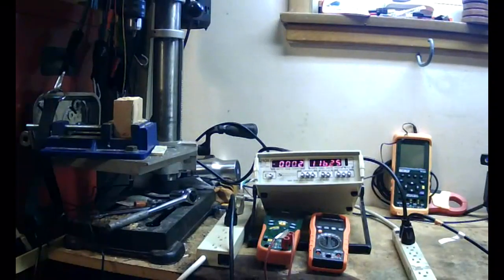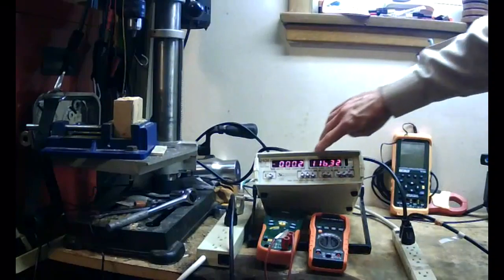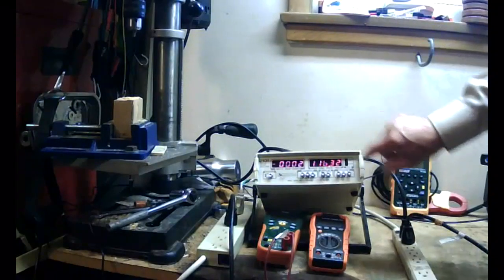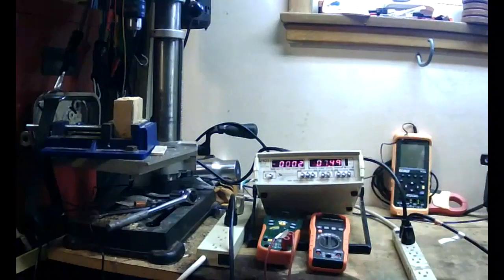So the watt meter is displaying on the left real power, on the right either voltage or current.